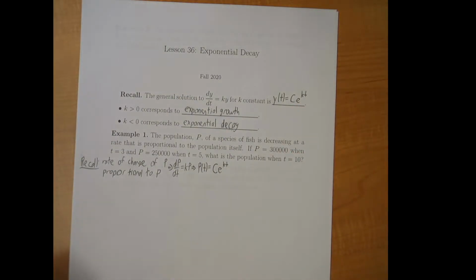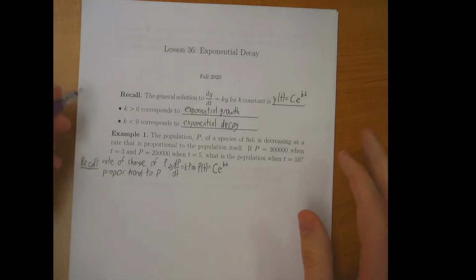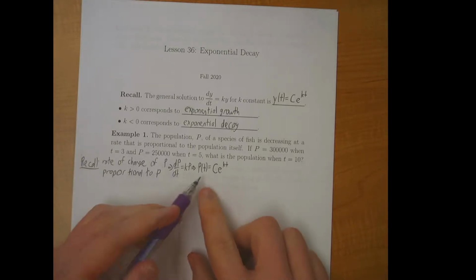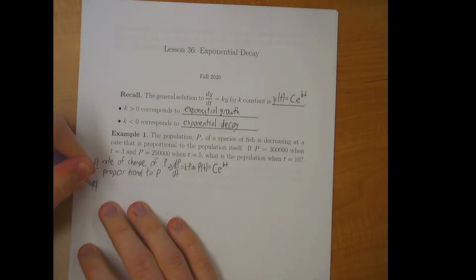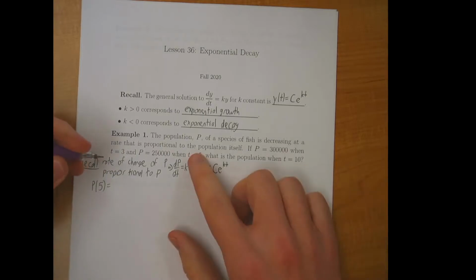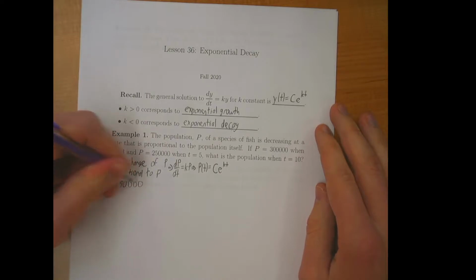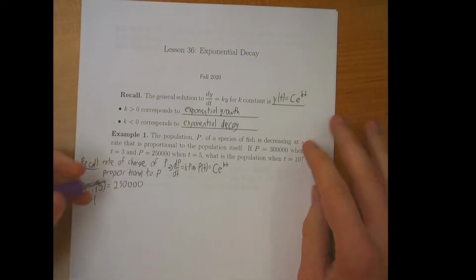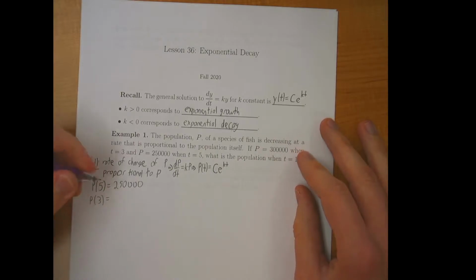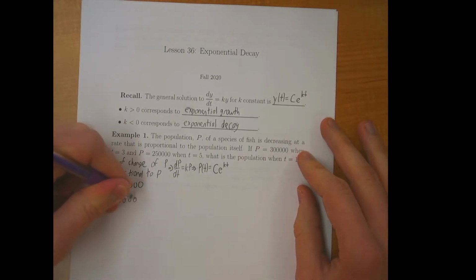Okay? So here's what's going to happen with this. Like we said a few minutes ago, this example is going to behave very similarly to one of the examples we saw last time. So in this case, we're going to set up the problem in a similar way. If we let t equals 5, then p of 5 has to equal 250,000. Okay? But then when t equals 3, we should end up with 300,000. Okay?